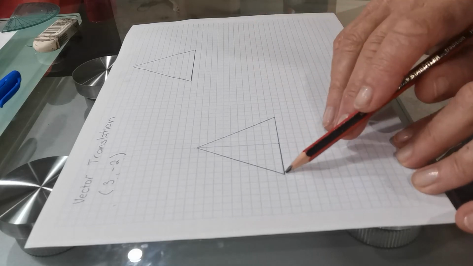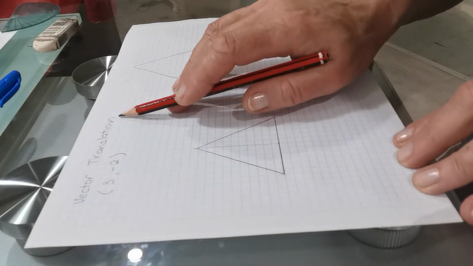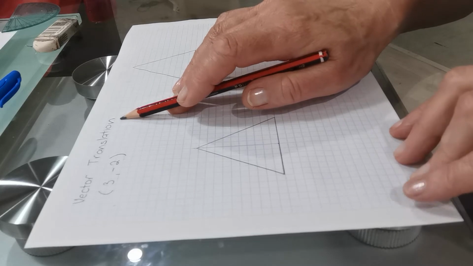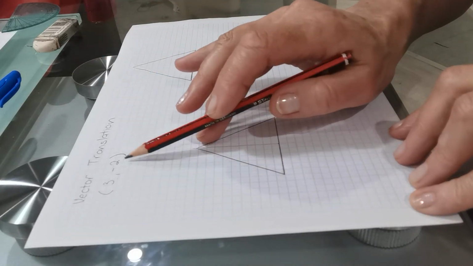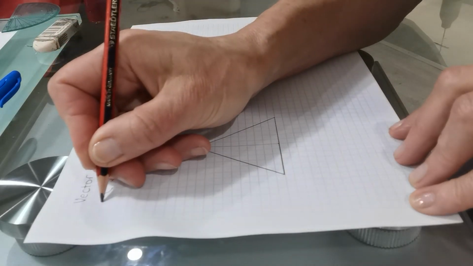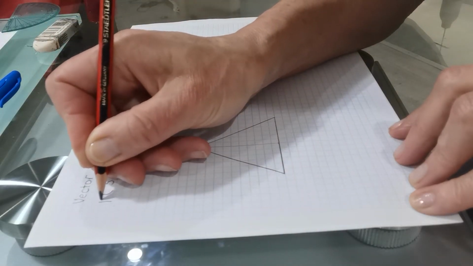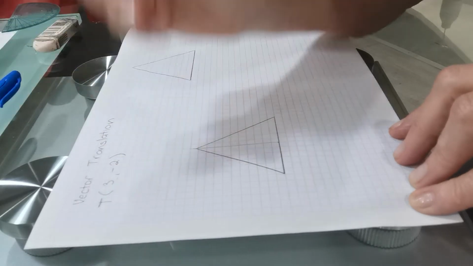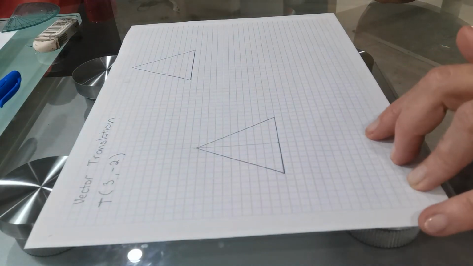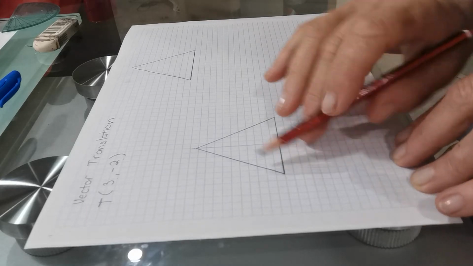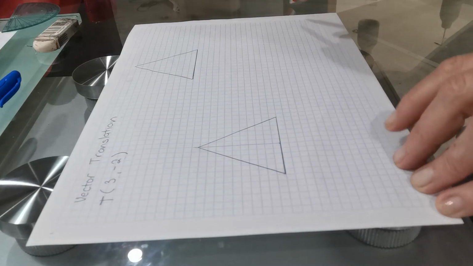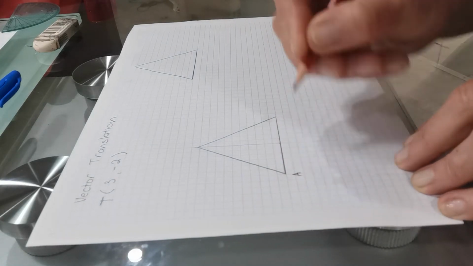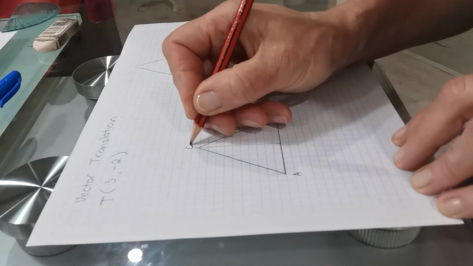Now I'm going to move this. I'm going to translate this equilateral triangle in the vector 3, -2. And sometimes you see these translation vectors with a capital T in front of it, and that just gives you a little warning that it is a translation vector. So each of these points will move 3 places to the right. So let's label them A, B, and C.